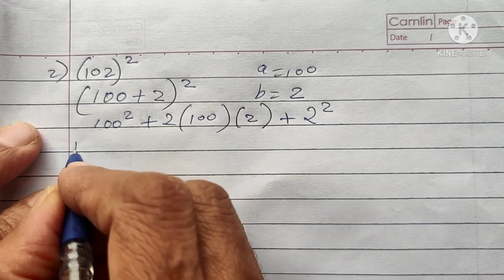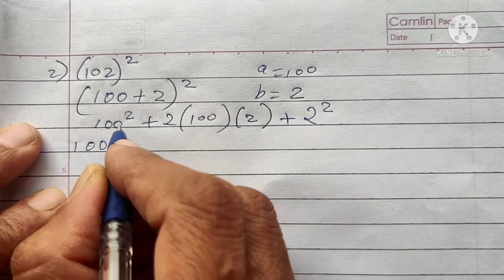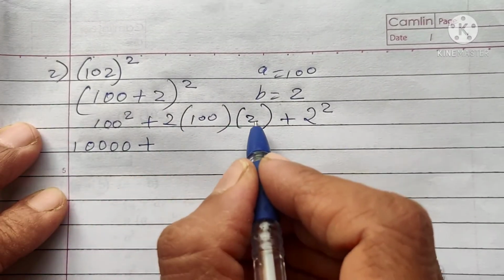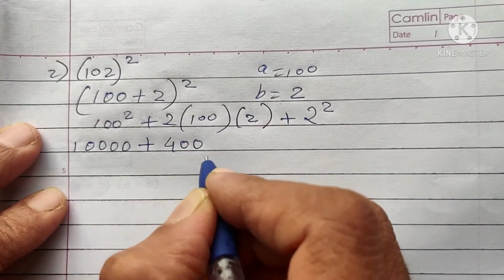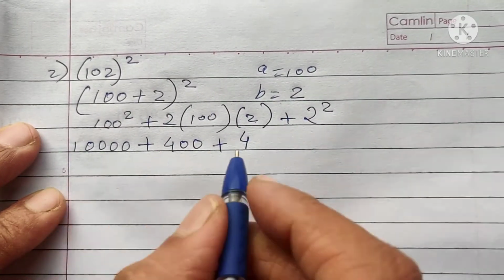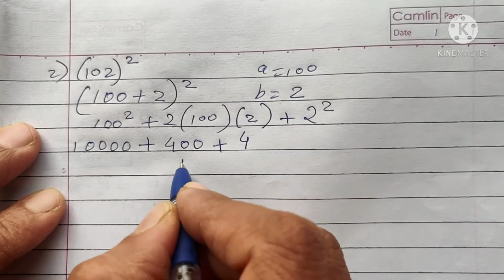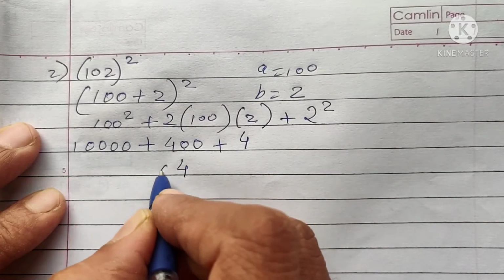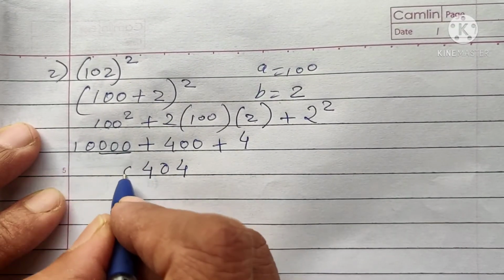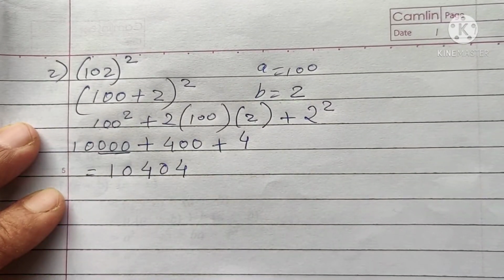And then you just need to apply the formula. So 100 square is going to be, just repeat those zeros. Here you have 2 zeros, you make it 4. 2 2s are 4, so you get 400 plus 2 square is 4. Now let's add these numbers. So you have 4, then the second digit is again 0, the third one is 4. So 3 digits are gone, what remains is 0 and 1. So this is your answer.